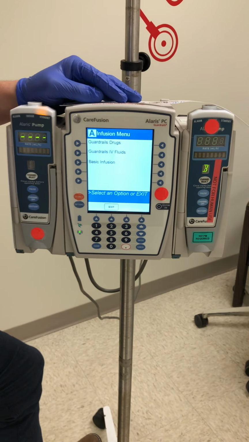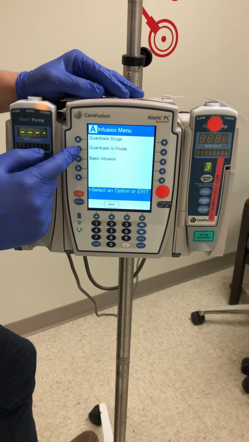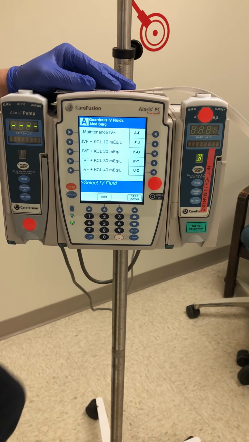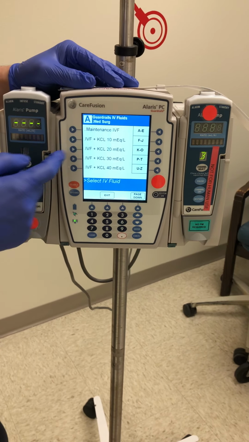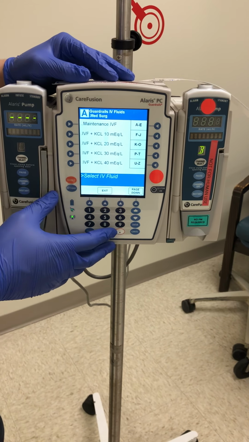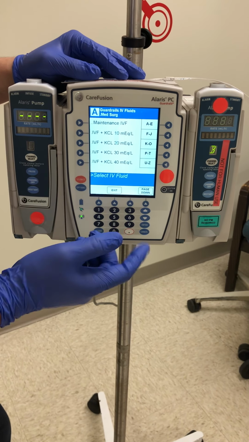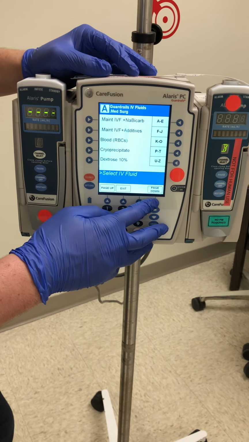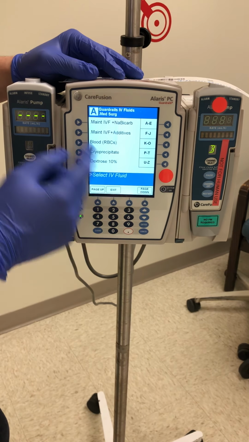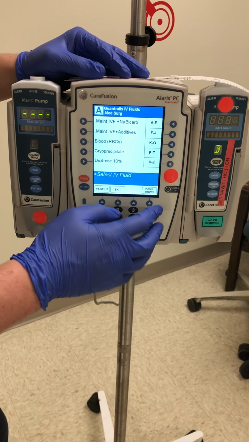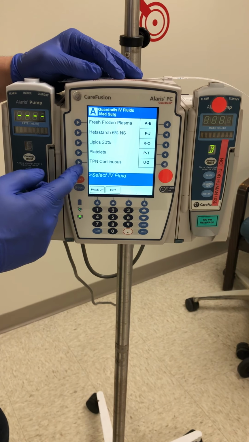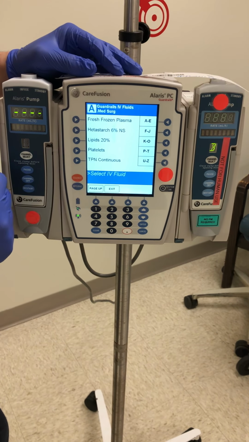So to hang primary fluids, we're going to press guardrail IV fluids, and a menu pops up with some different options. So we have just normal maintenance fluid we can select, and then you notice some options below with some different additives such as potassium. If I scroll down, bicarbonate, and this is also where we would administer blood products, dextrose, lipids, TPN that we've learned about, and so on and so forth.